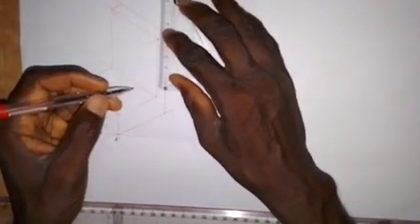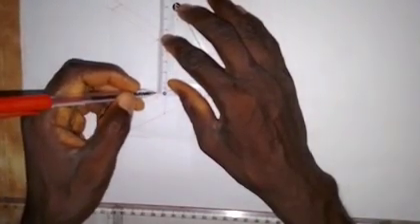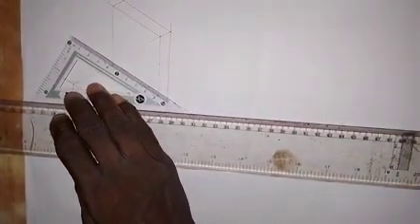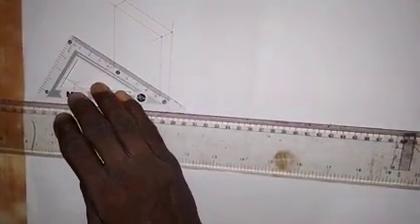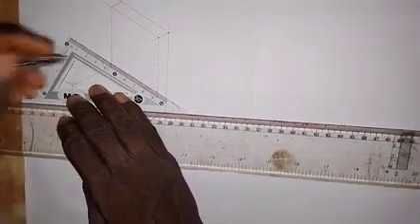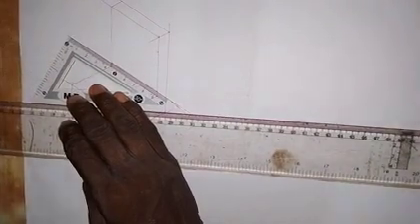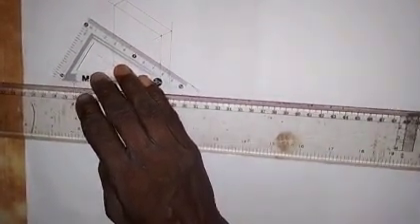So then we also take 25 millimeters down, because for me, when it comes to this kind of work, I usually use an isometric square to get that work done. So I only need to construct the semicircle, part of it, but I usually make use of an isometric square. Okay, so that's what I'm trying to do here.